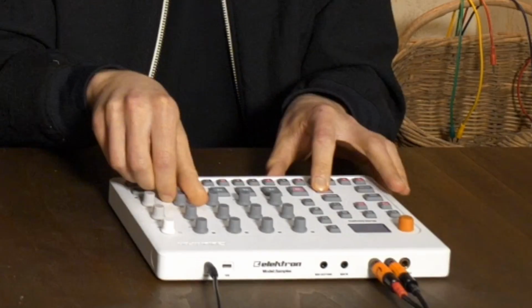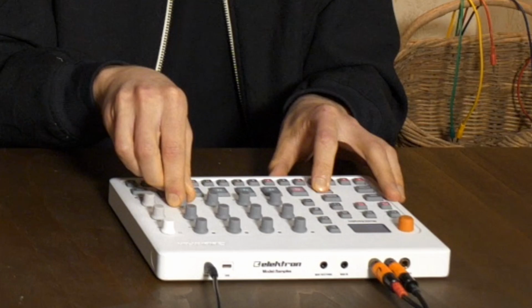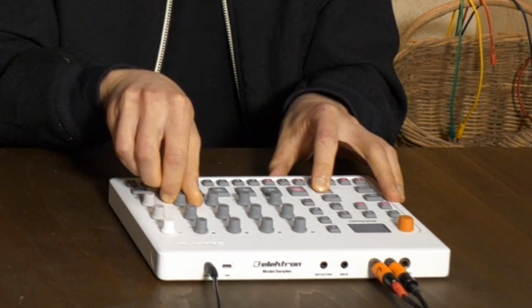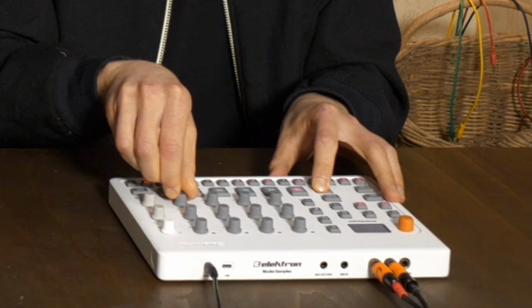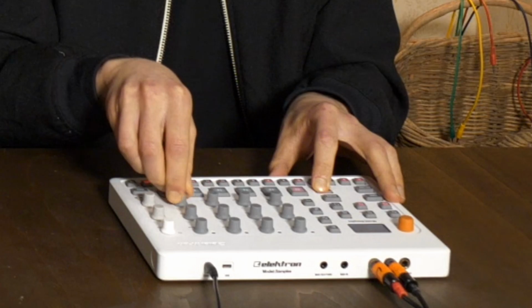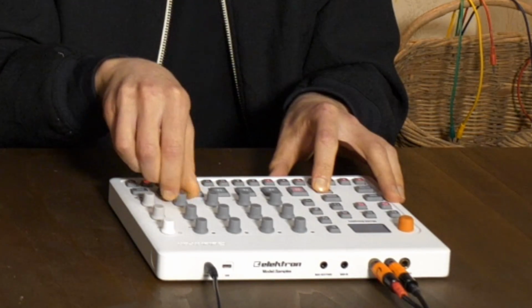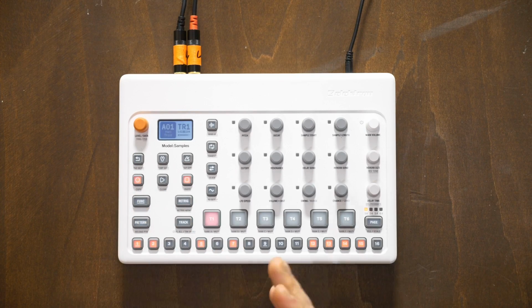It becomes like a performance thing, and you can do that with the chance like this. So then you change the chance of everything happening, and it's just a neat little trick.